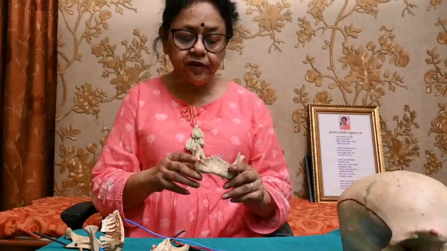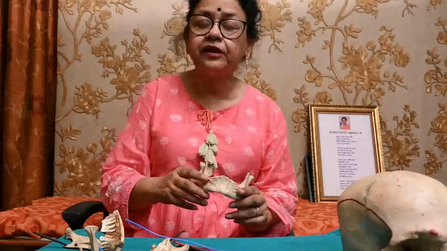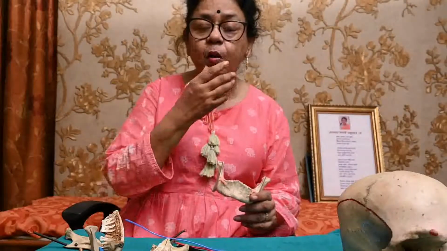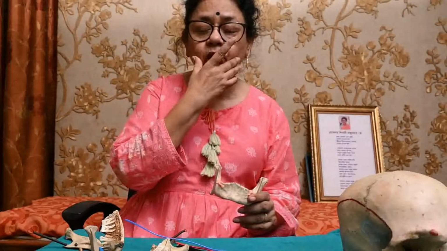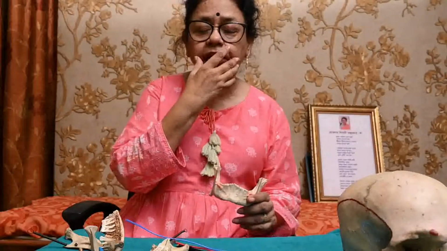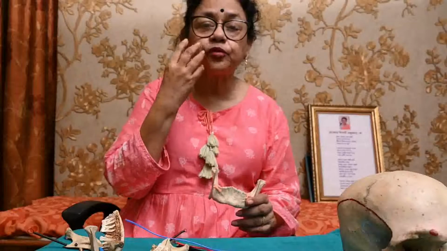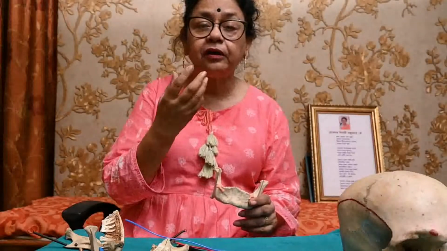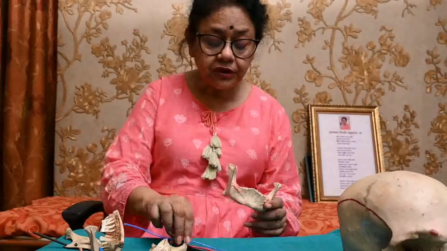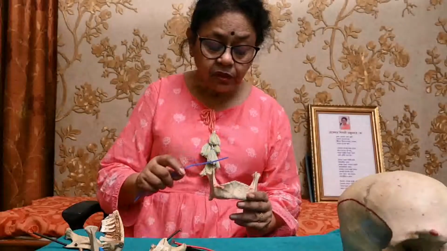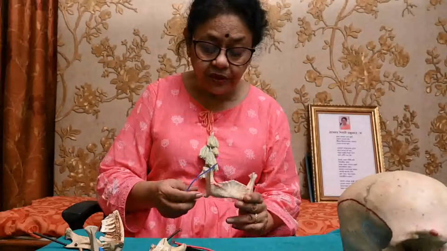So this is the function of the Buccinator, and if there is facial nerve paralysis, what will happen? You can test this, that you will see the air will come out. One cannot do this type of swelling, holding air within the mouth. So this is a test of the facial nerve paralysis. So the Buccinator you will see here.